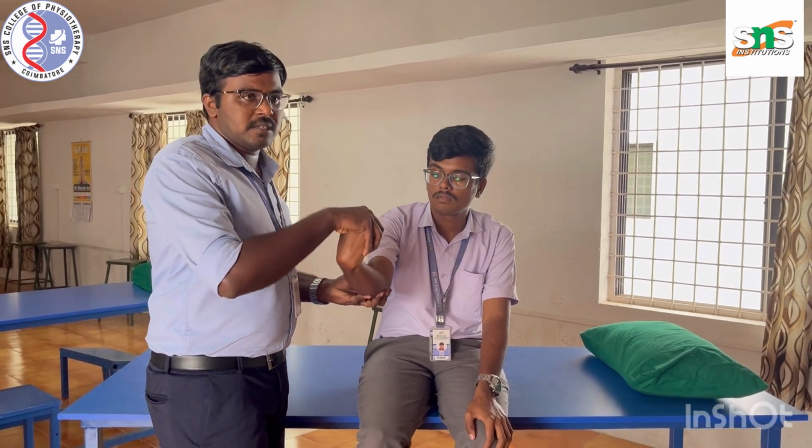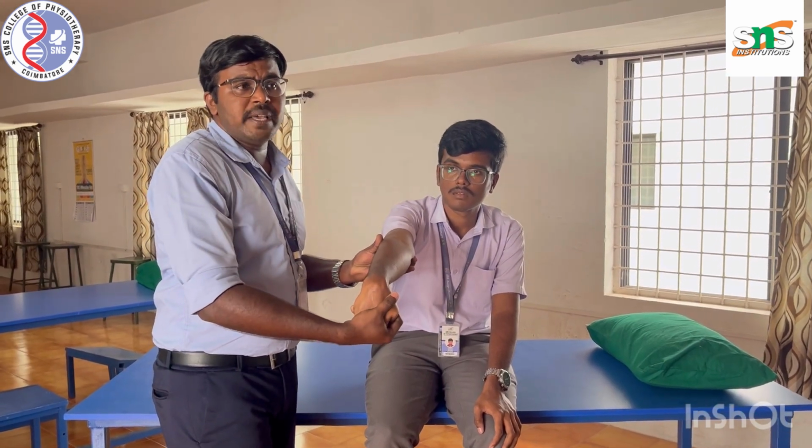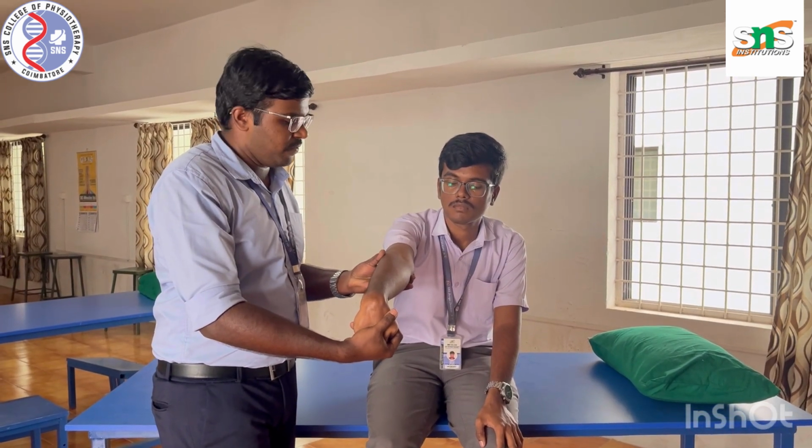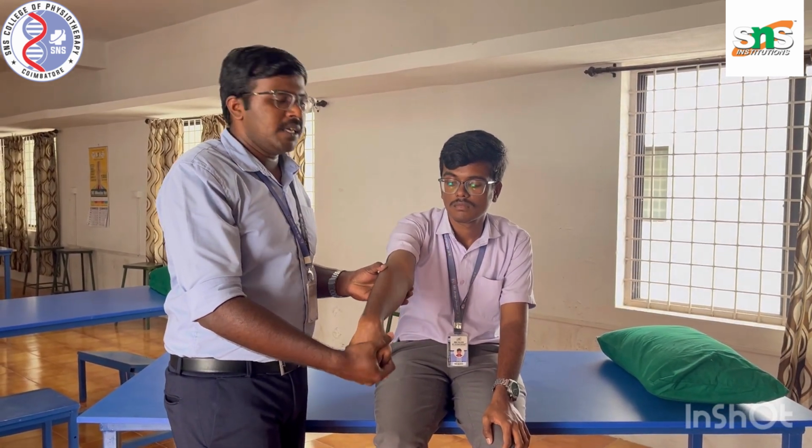And Mills test. This test is done passively by the therapist only. First we flex the wrist, next pronate the forearm and do elbow extension. At that time the patient feels pain in the lateral aspect of the elbow. So this test is also positive. So Mills test for tennis elbow. Both these tests are considered special tests for tennis elbow.